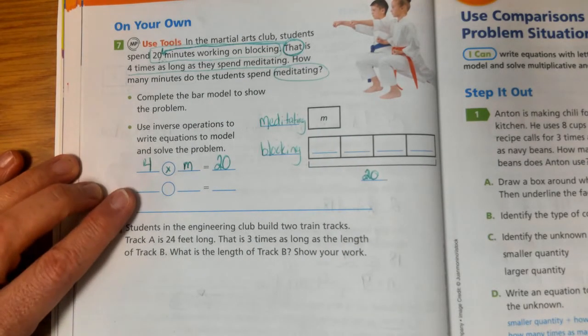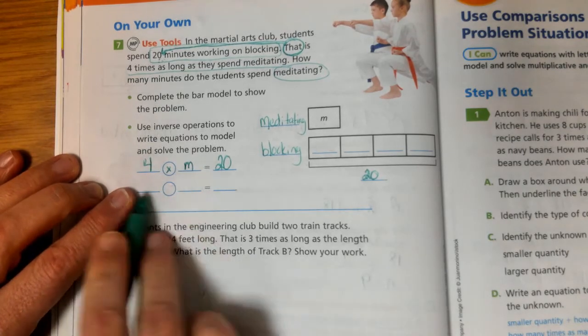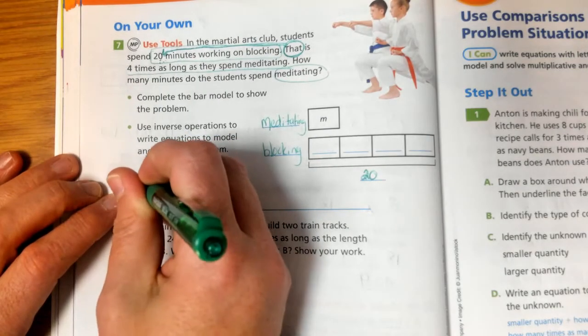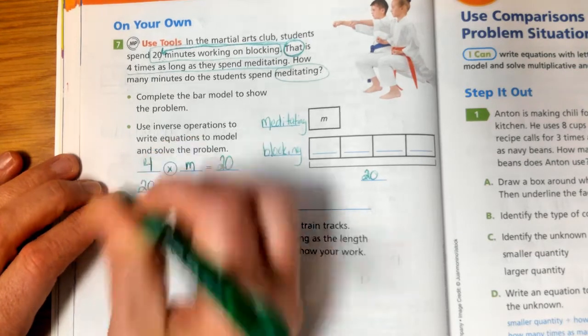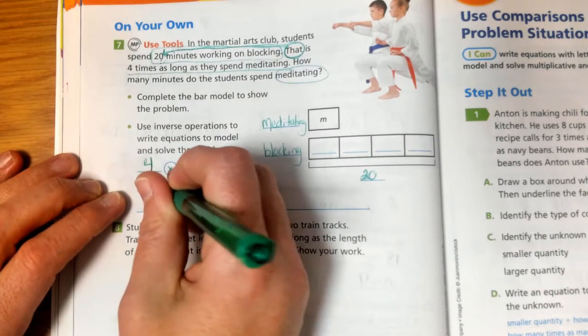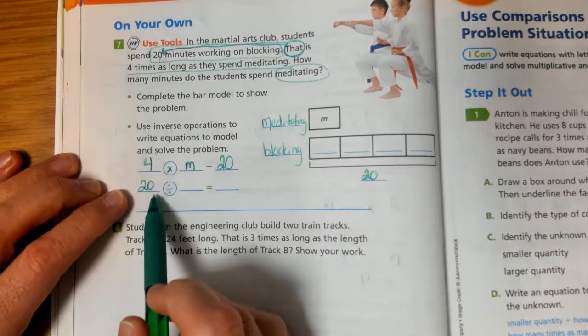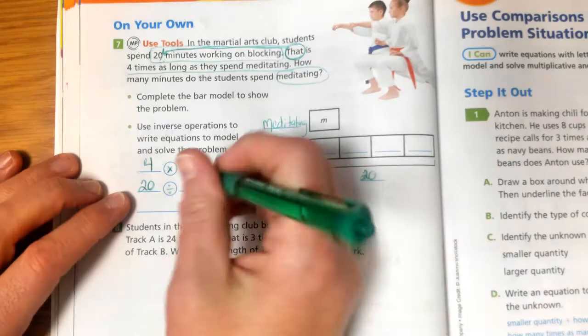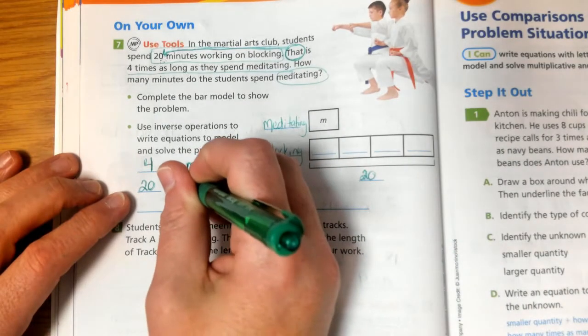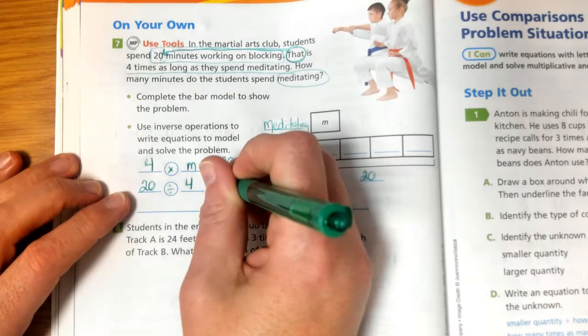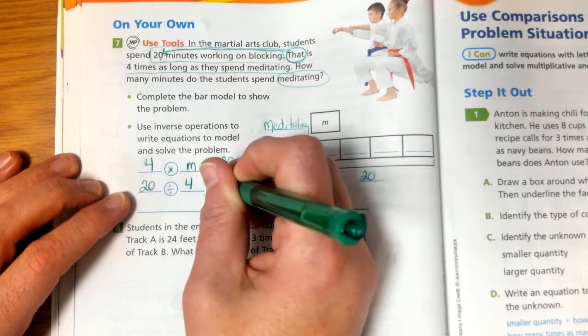So now what would our division problem look like? Always put that bigger number first for division. So 20 divided by, remember we're trying to get all of our numbers on the same side. 20 divided by 4, the same side of the equal sign, equals M. That's how you know you're doing the inverse operation.